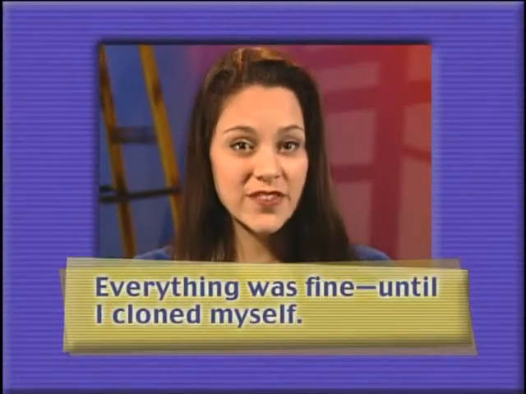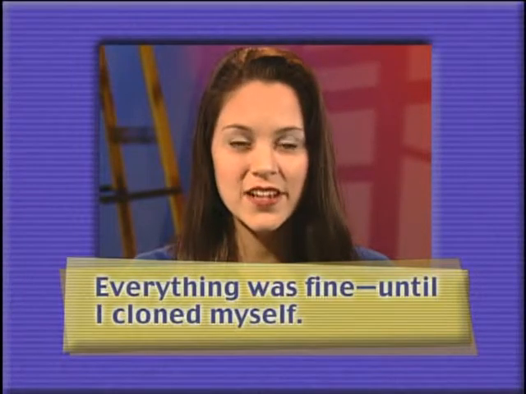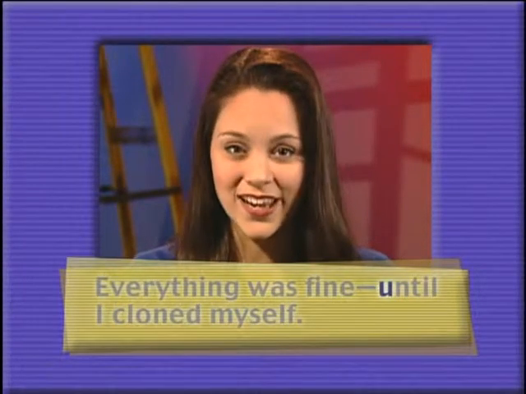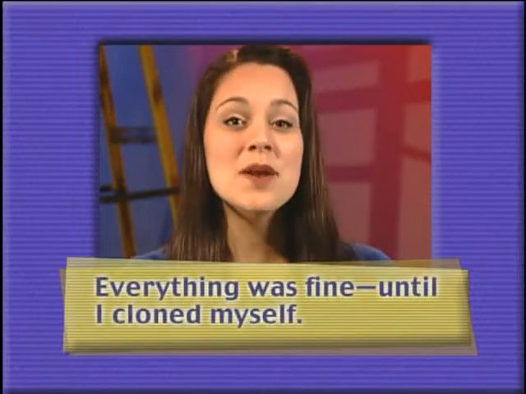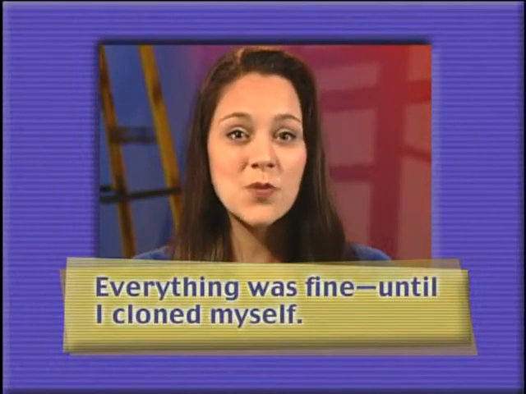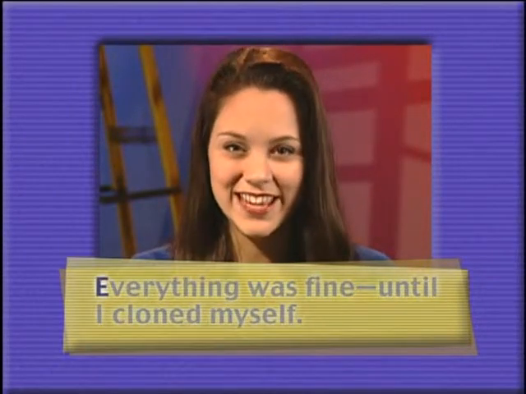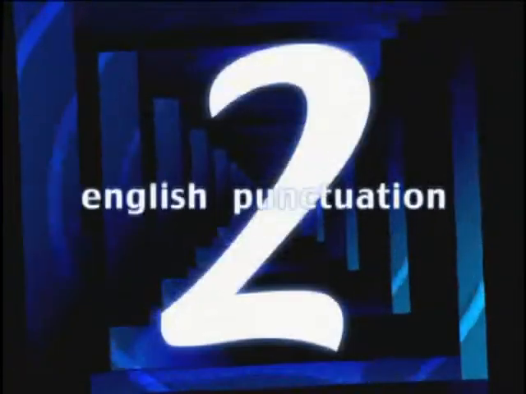And check out how we're not capitalizing the first letter after the dash. When we wrote, everything was fine until I cloned myself, we left the U in until lowercase. Again, we're just dealing with one big sentence now, so we only need one big letter, the E in everything. That brings us to an important point. Remember when we were talking about exclamation points, we talked about having too much of a good thing? Well, the same thing is true for dashes. Take a look at this.